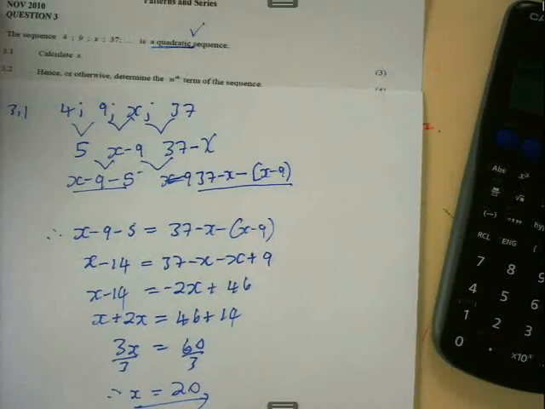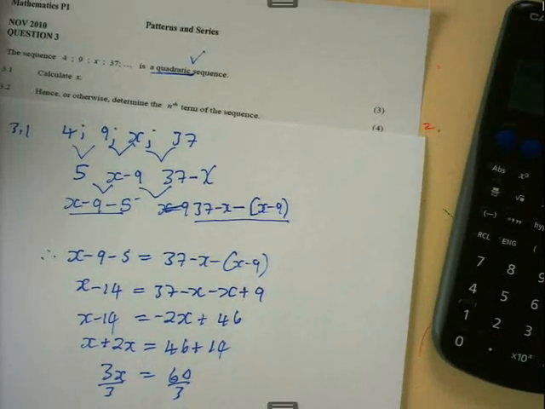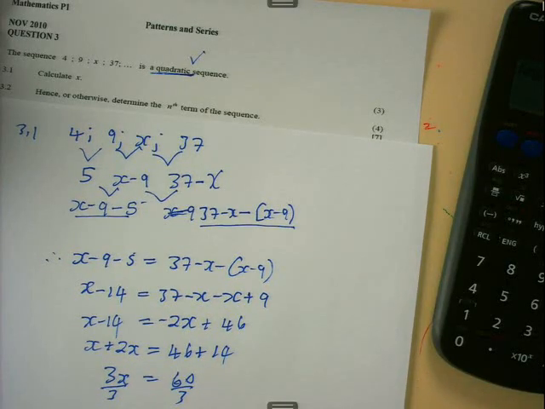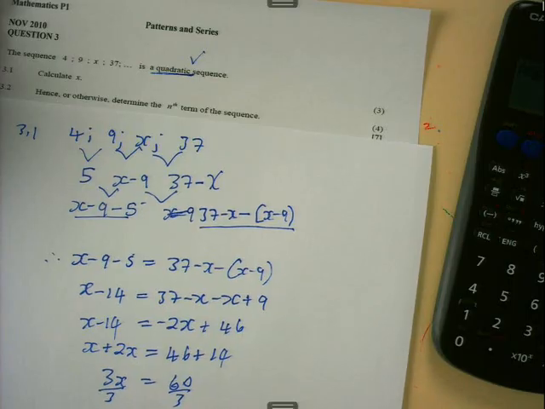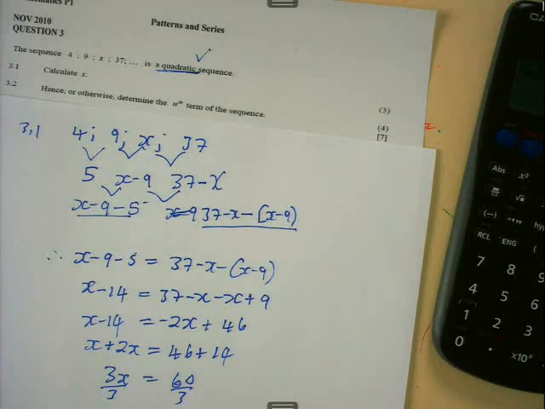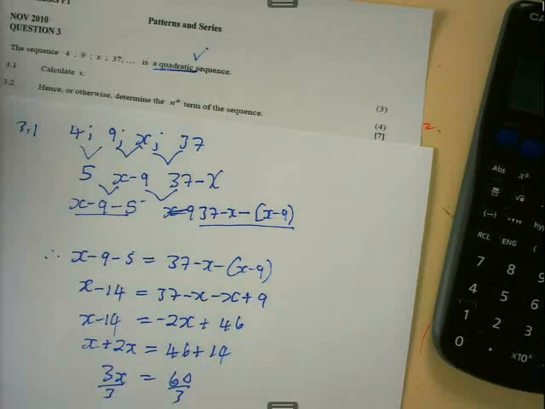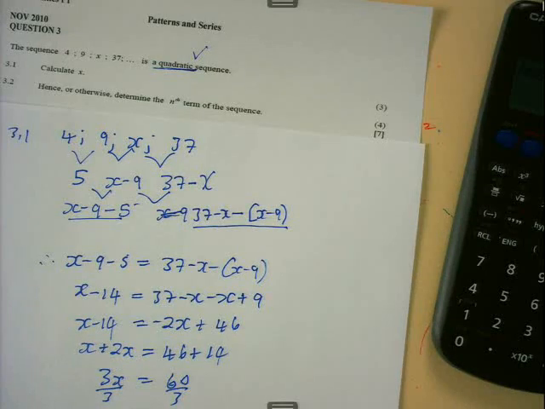Right. Now 3.2. It says hence or otherwise you determine the nth term of the sequence. Boys and girls, I think this one here will take us to the break, so that immediately after the break we can start discussing this problem to see what your general term is. Remember, you must have an squared plus bn plus c. This was a 7 marks question. Then we'll discuss 3.2 immediately after the break. Remember, you're going to have a 10 minutes break.